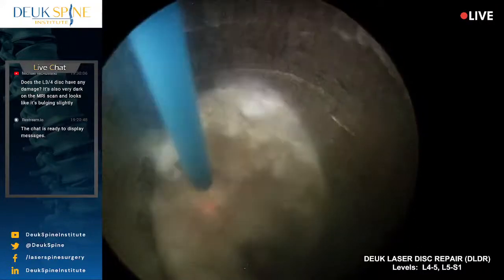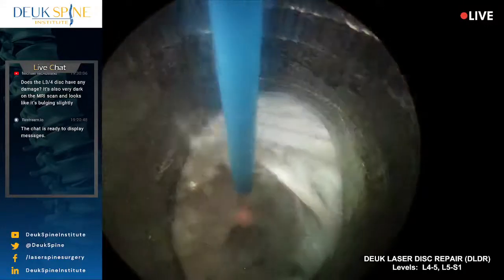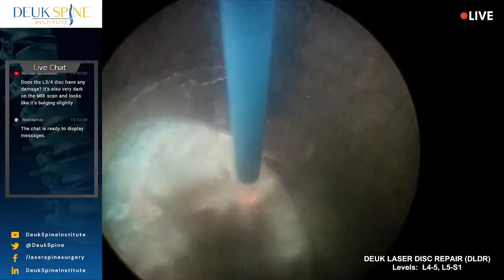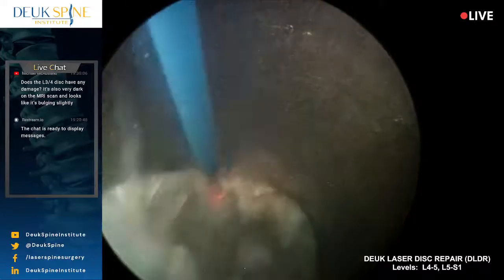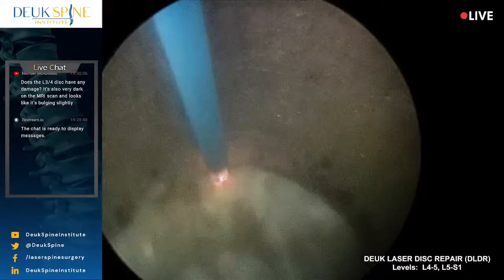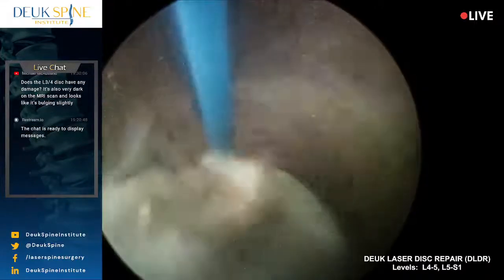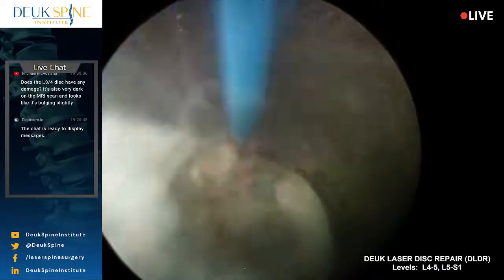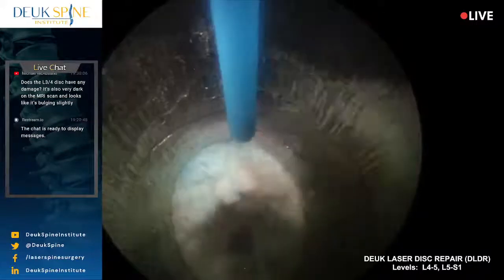All right. By the way, in case you missed it, this is L4-5. This is the one that has the worst herniation. L5-S1 on the other hand is also degenerated, but this one here, L4-5, has a giant herniation. We've already started taking out some of the pieces of the herniation, and we're going to be gradually removing it.